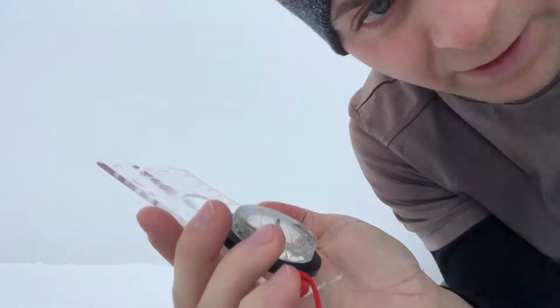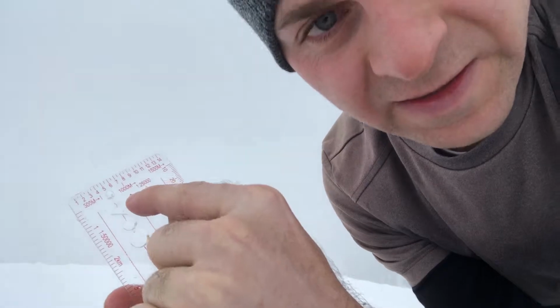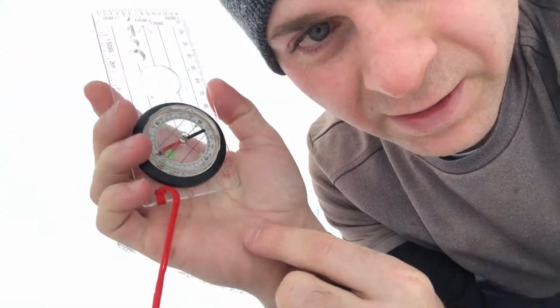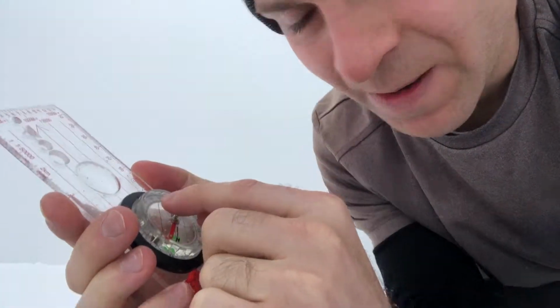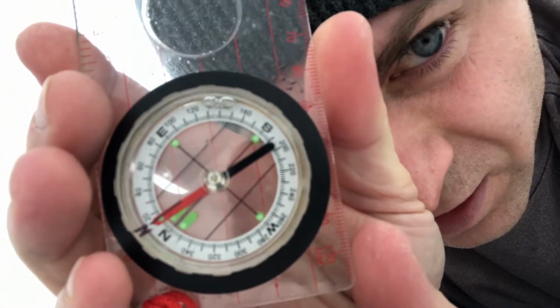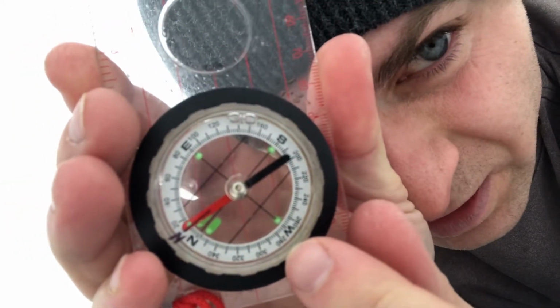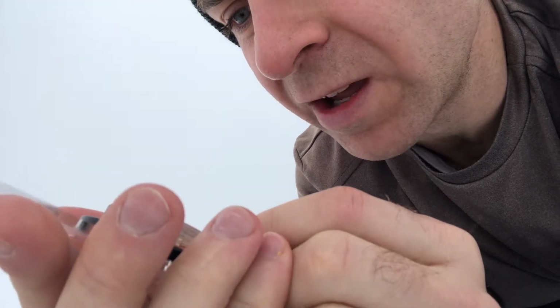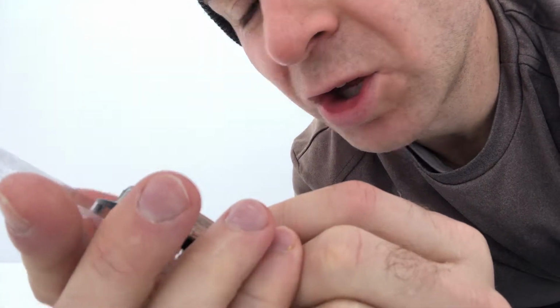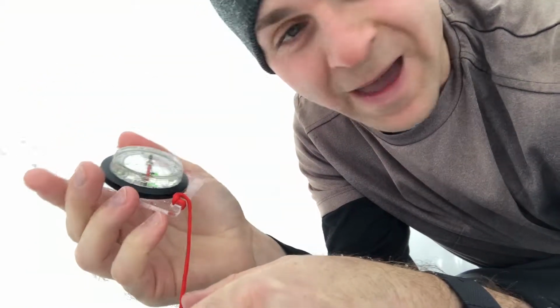Okay, so I've lined up my landmark with this arrow, and then lined up these two arrows, and then I'm gonna read my bearing. You can see right there, the bearing says, it's kind of blurry, 127. So that's my bearing. I want to transfer that to the map.